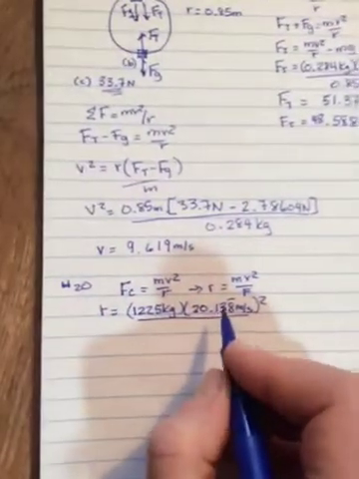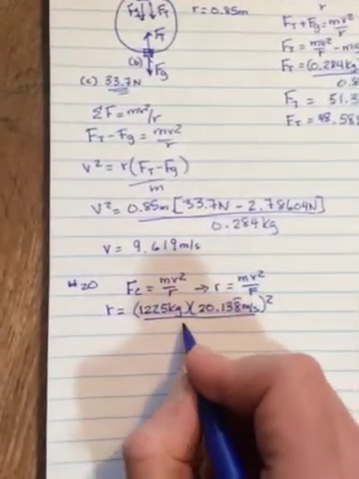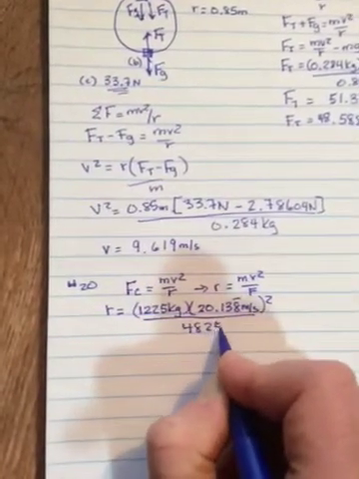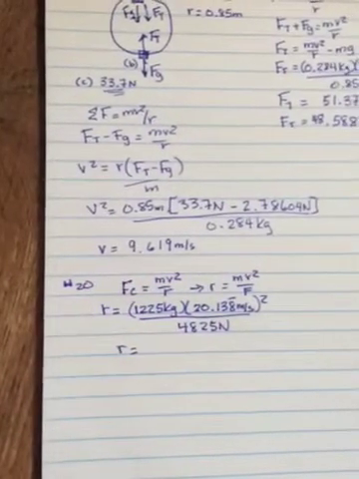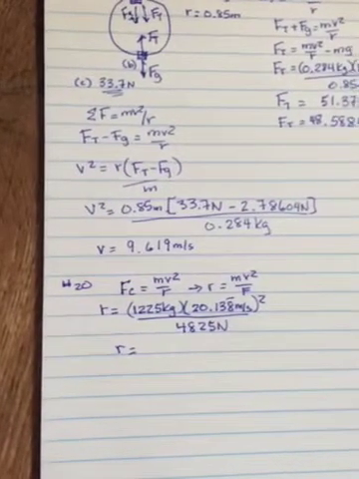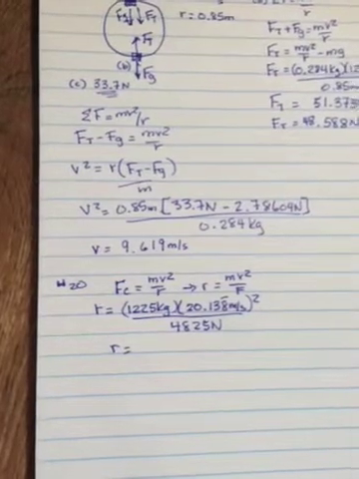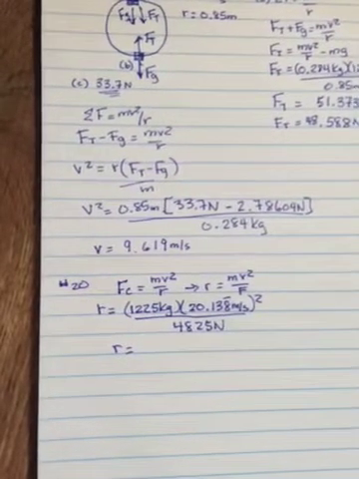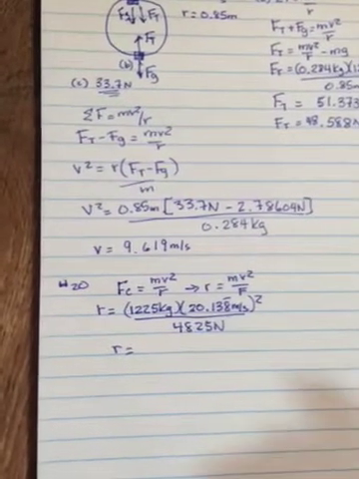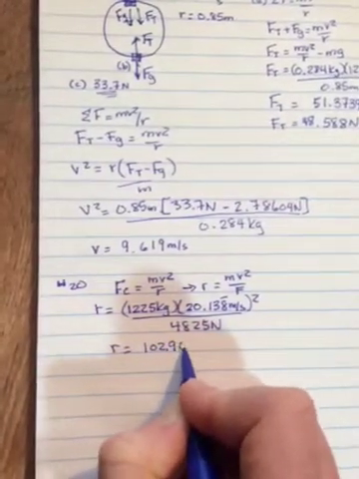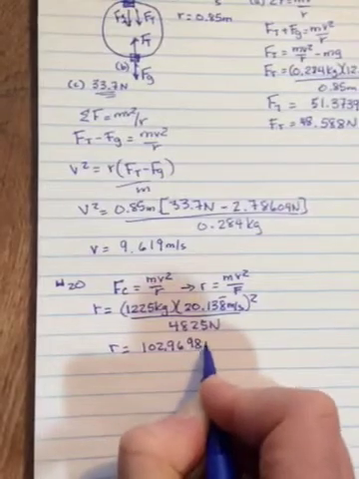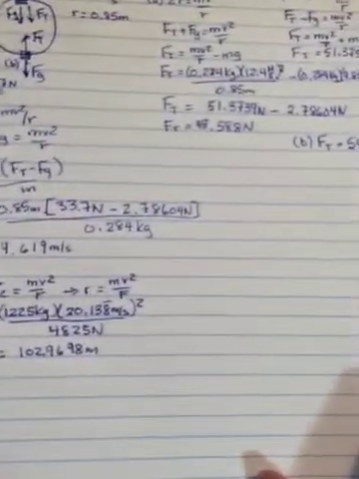And it tells us the F is 4,825 newtons. And so solve for the r. So squared times 1225 divided by 4,825. And the radius should be 102.9698 meters. Okay, number 20.